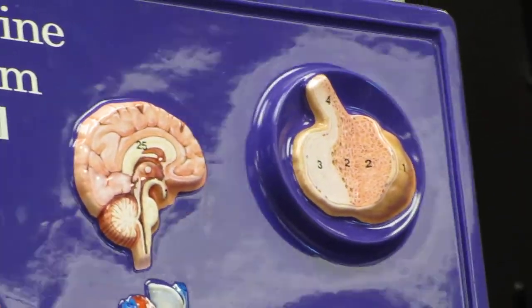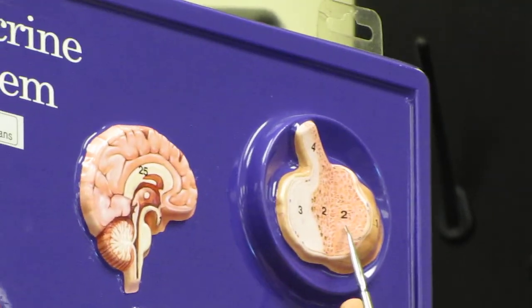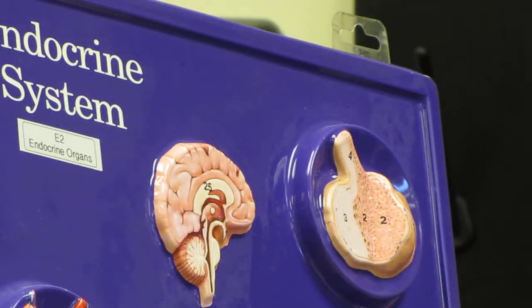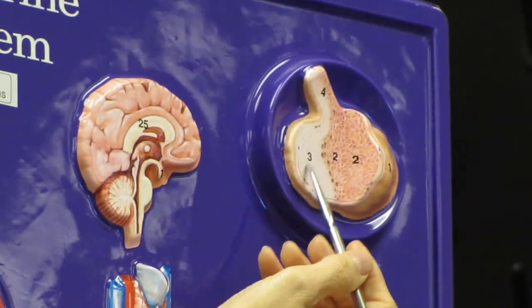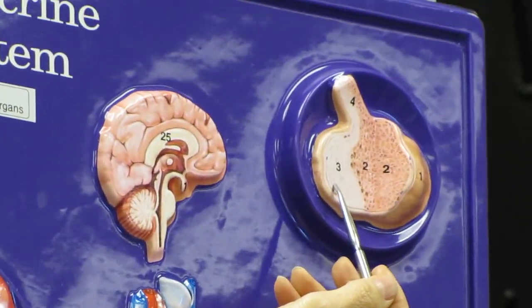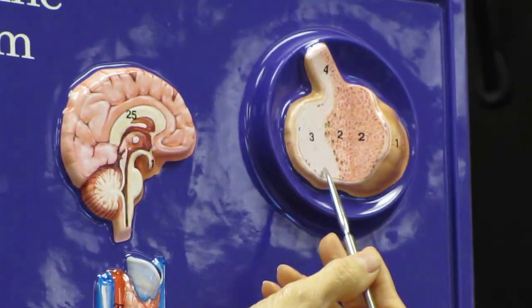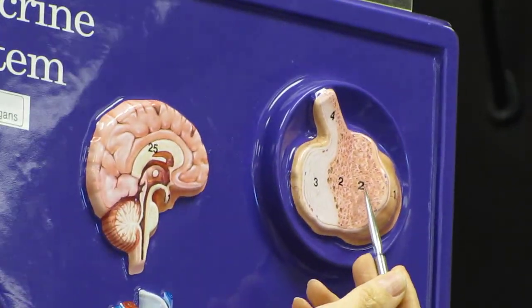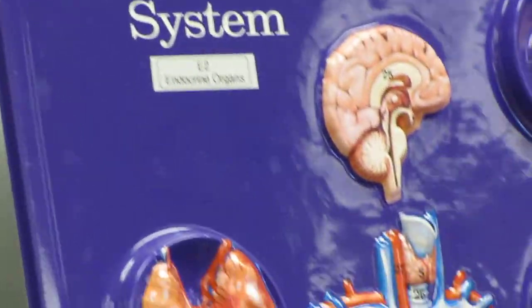That's the posterior pituitary. So based on that description, which one, number 2 or number 3, would you say is the posterior pituitary? 3. Number 3, very good. So number 3 here is the posterior pituitary, made up of the axons that extend all the way down from the hypothalamus. And then number 2 is the anterior pituitary. We'll talk in detail about those a little bit later.